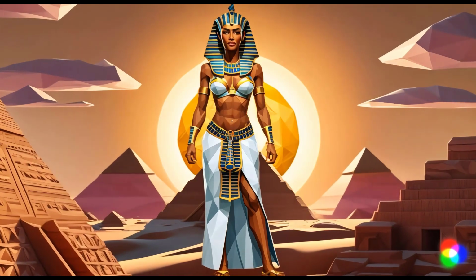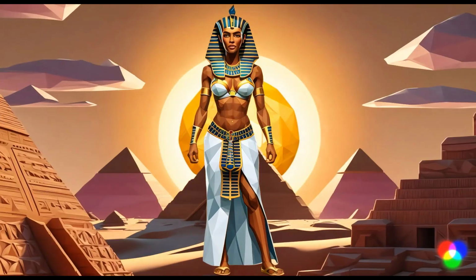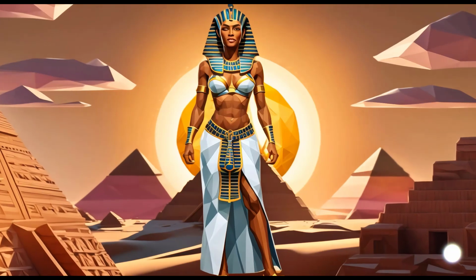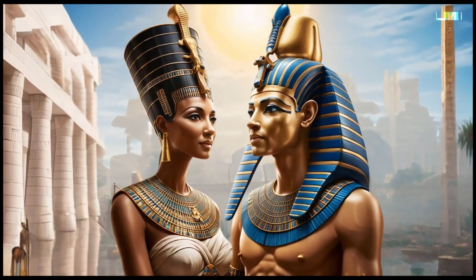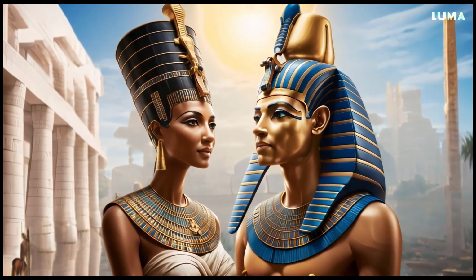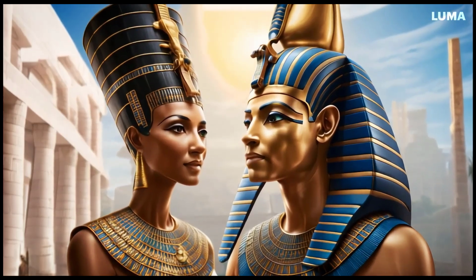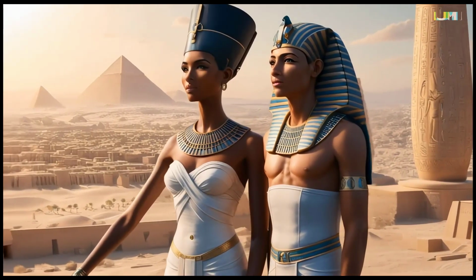Nefertiti. Her name means the beautiful one has come. She was one of the most powerful and mysterious women in ancient history. But who was Nefertiti, and what made her so significant? Nefertiti was the great royal wife of Pharaoh Akhenaten. Together, they ruled during one of the most tumultuous periods in Egyptian history, around 1353 to 1336 BCE.